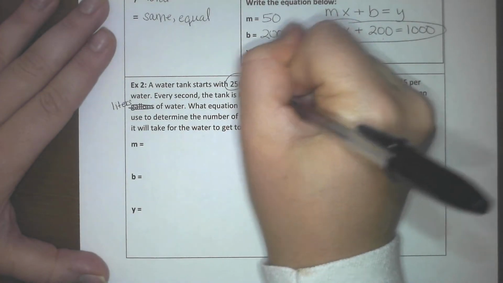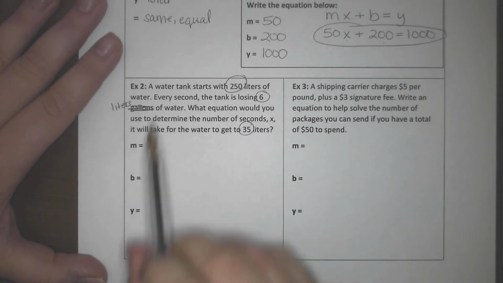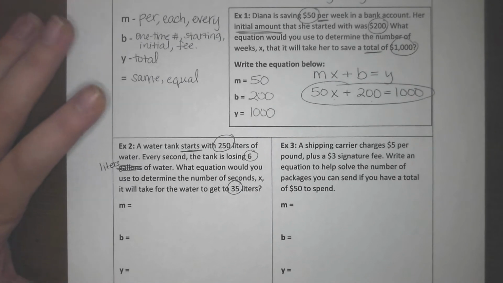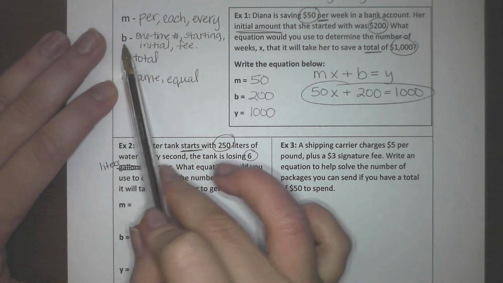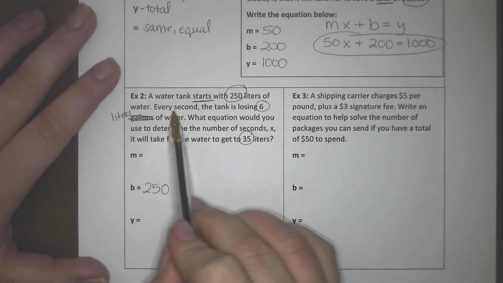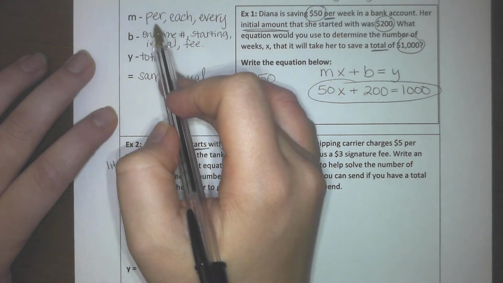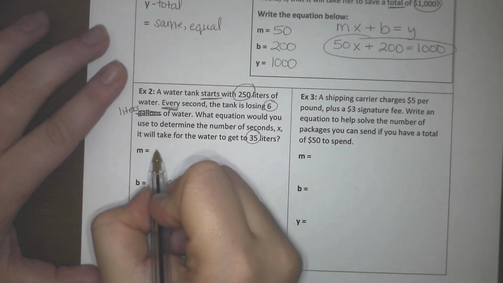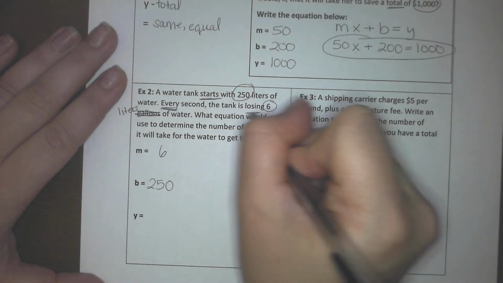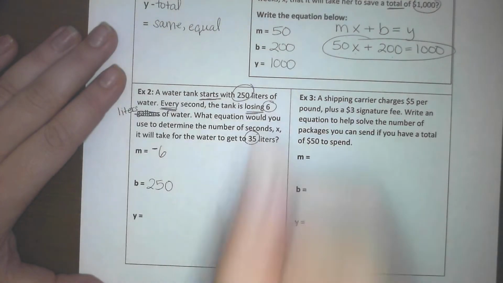Okay? So a water tank starts with 250. So I'm going to circle these 3 numbers because I know they're important, and then I want to look around for special words that are next to them. So a water tank starts with 250 liters. If I'm looking for a starting number, that would be my B. So that 250 is actually your B value. Every second the tank is losing 6. Every. That's telling me that's my M value, per each or every. So M is 6, but it's not positive 6 because you're losing. You're taking away from something that was positive. So this is actually a negative 6.